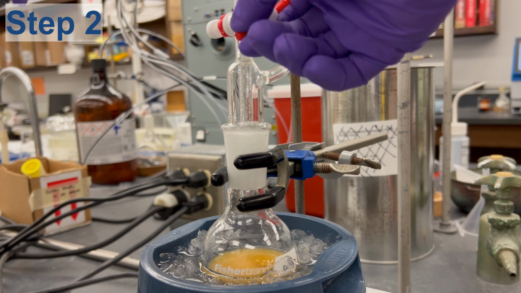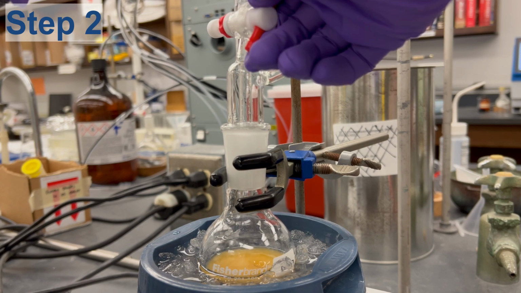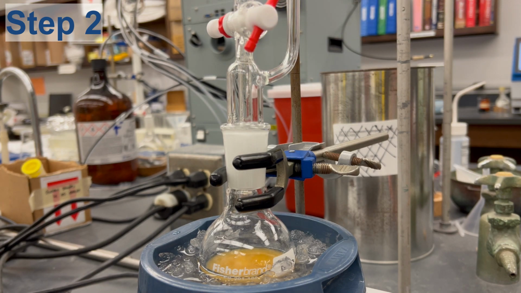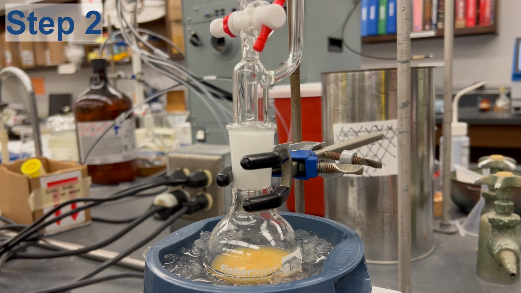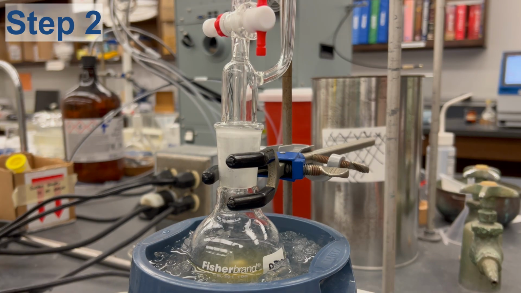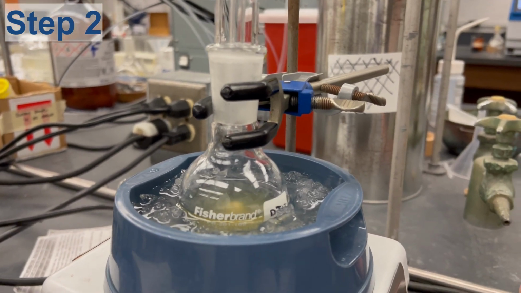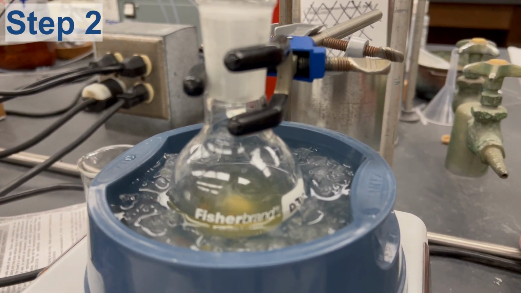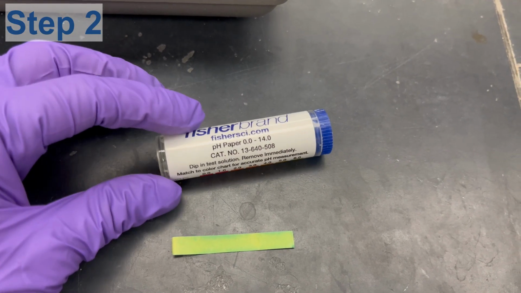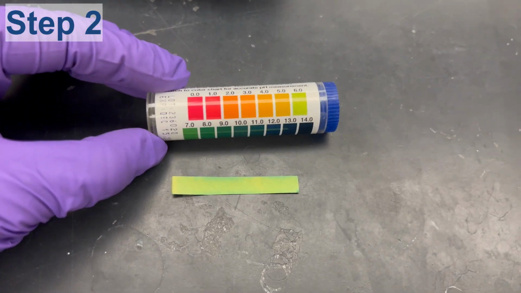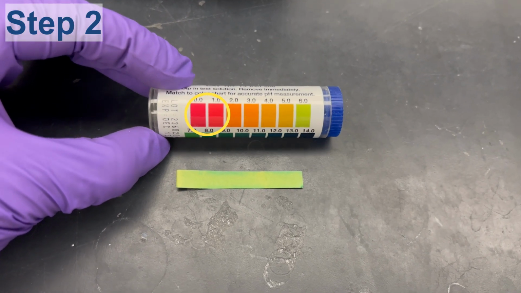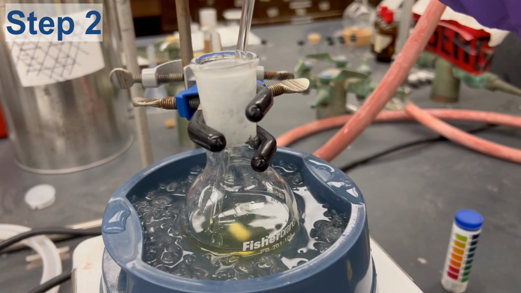Now with the HCl in the addition funnel, slowly add the HCl over 30 minutes with the solution stirring. After the 10 milliliters of HCl is added, check the pH of the solution. The pH range should be between 0 and 1.